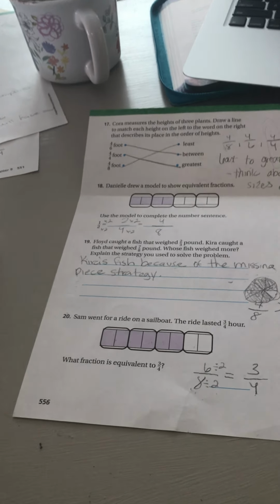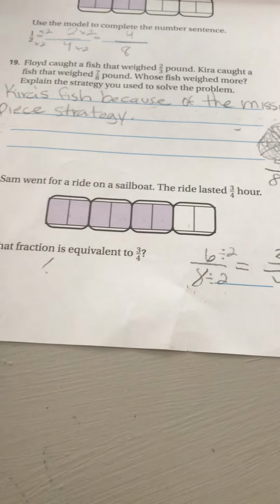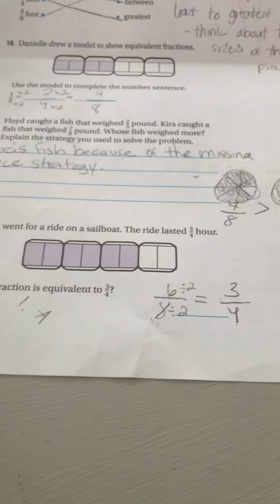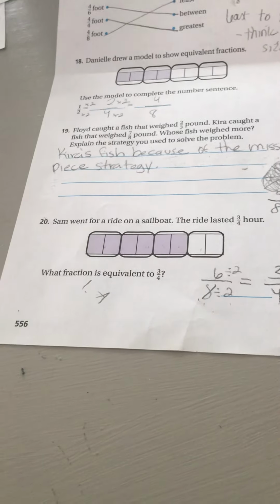And if you don't have a printer and you can't print the test, all you need to do is write the number and write the answer. All right? Nice and neat. I don't want to be getting messy work. Okay? So let me know if you have any questions.